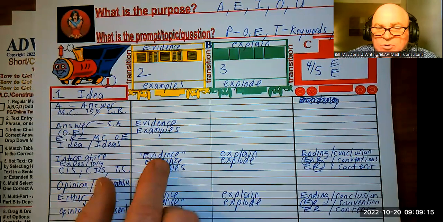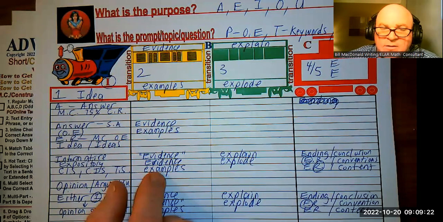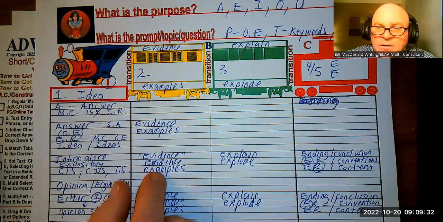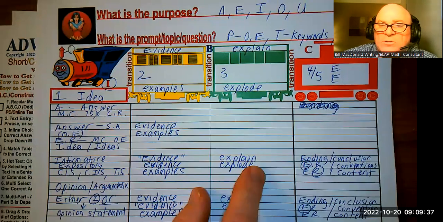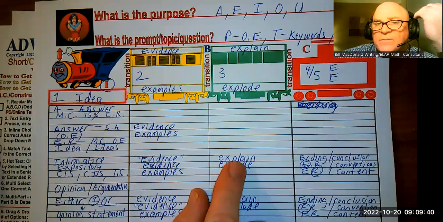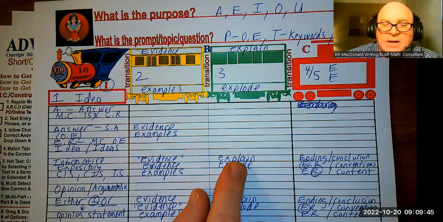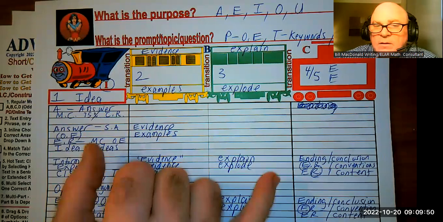It's just choosing your examples wisely, because some kids will try to highlight the entire passage and call that evidence. That would be examplatory. If you have lots of examples, but you're not explaining any of them, then you're not going to be able to get to the next point, because it says for a 3 to develop your ideas in detail, but also that your word choices are effective. It also says that the introduction and the conclusion have to be present.